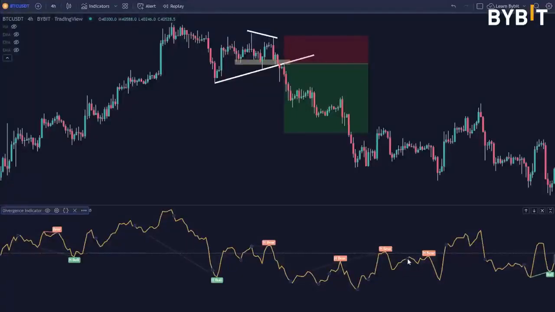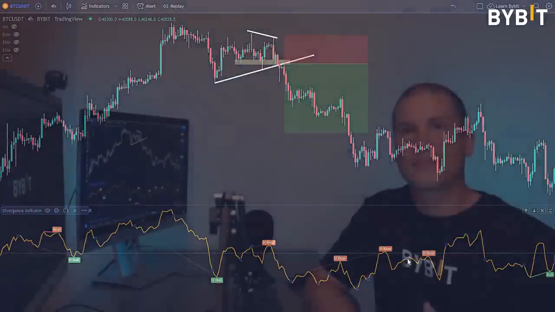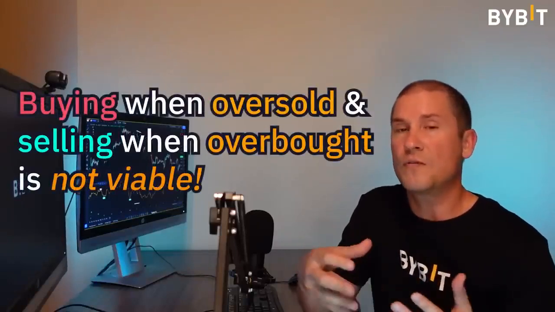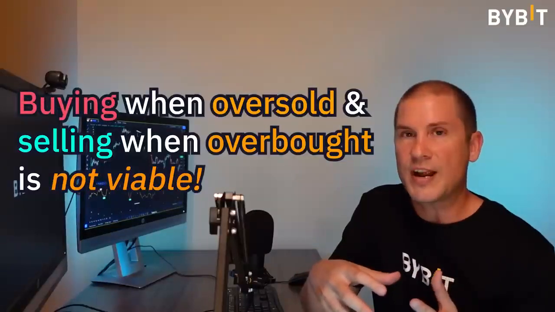So that's how you want to use the RSI rather than just a simple overbought and oversold. So as you can see, buying when RSI is oversold or selling when it's overbought is not a viable strategy. And even using RSI and just the divergences by itself is not a strategy. RSI divergence is a tool that can help you spot some trades when you couple it with other forms of price action analysis.